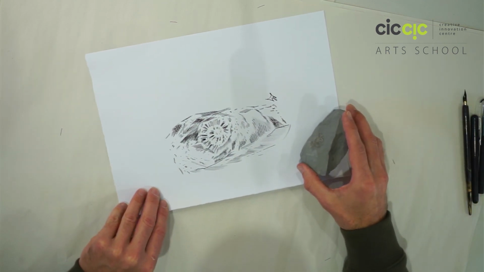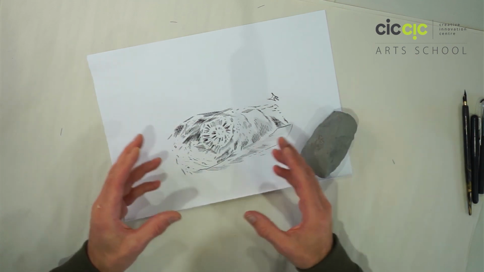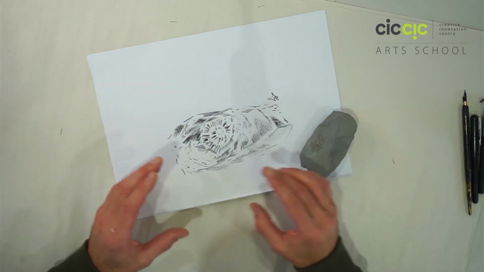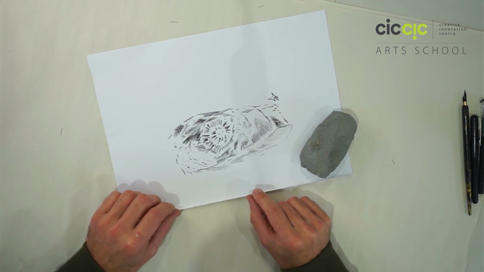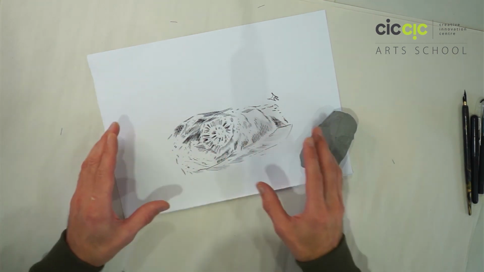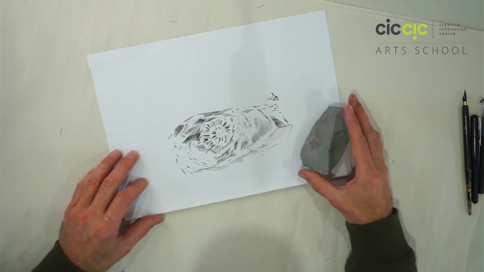And again, as previously, if I spent 30 minutes to an hour, I could get really into the detail. But overall, there is my drawing.